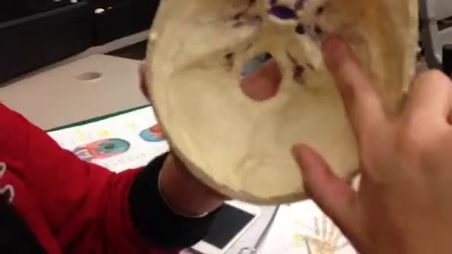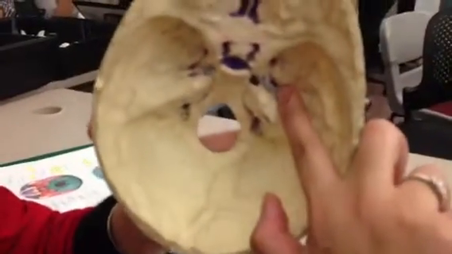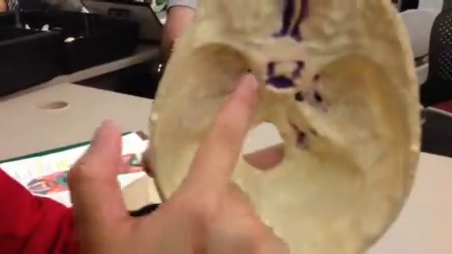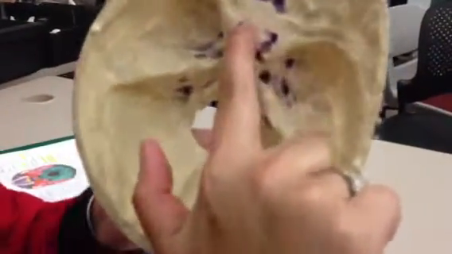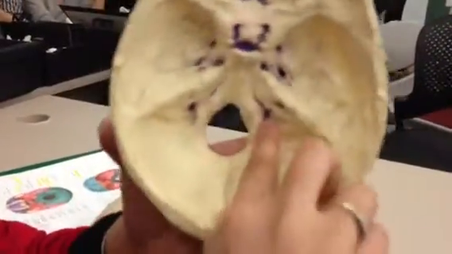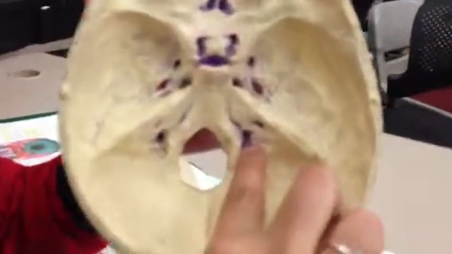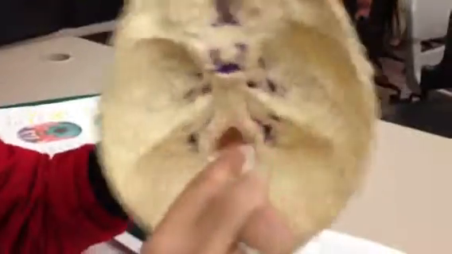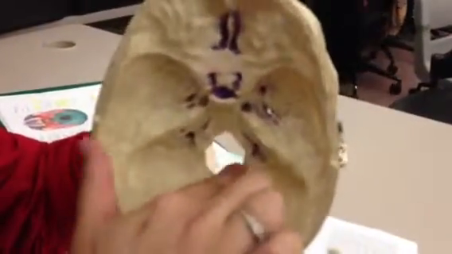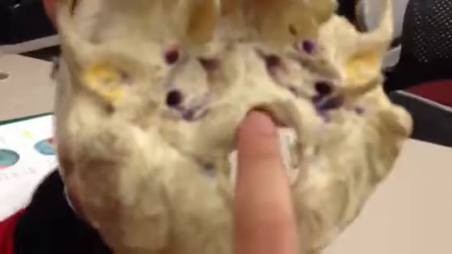This is the foramen ovale. This is the optic foramen right there. This is the jugular foramen, which is part of the temporal bone. And this is the foramen magnum. This is the foramen magnum right here.